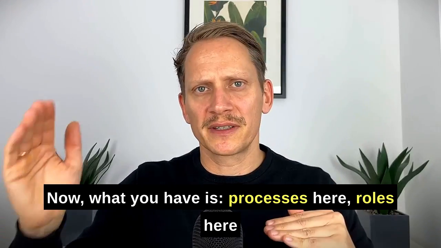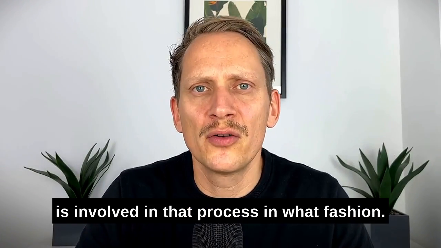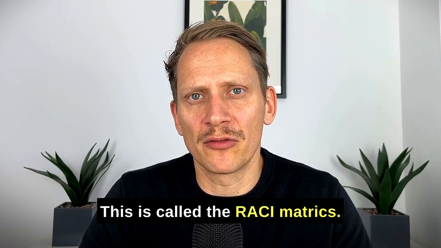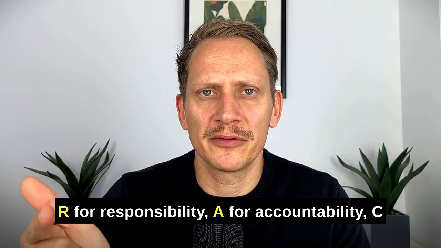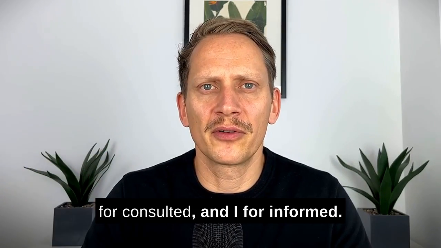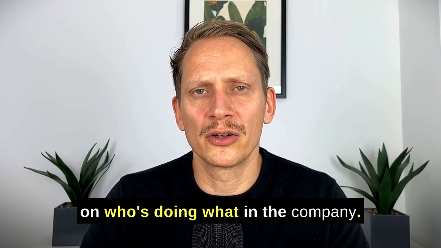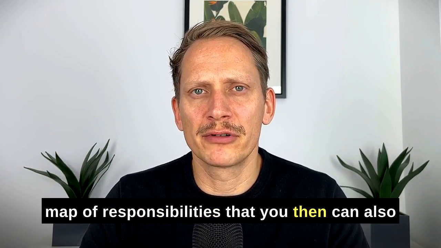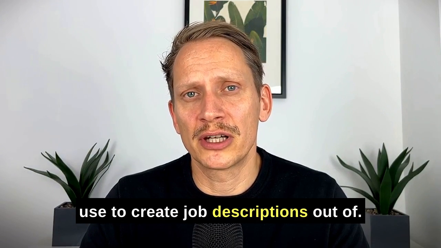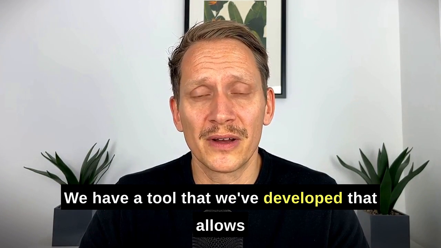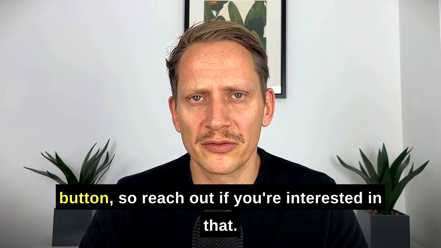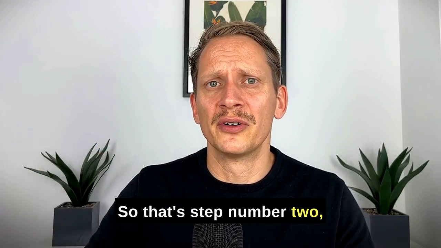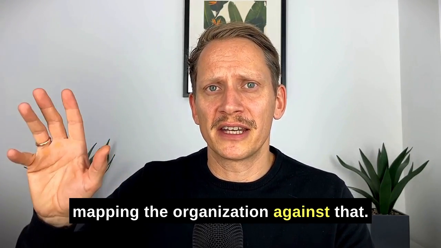Now what you have is processes here, roles here, and now in the cells you can define who is involved in that process in what fashion, right? So this is called the RACI matrix: R for responsible, A for accountable, C for consulted, and I for informed. And it will help you really get clarity on who's doing what in the company. The outcome of that is a clear map of responsibilities that you then can also use to create job descriptions out of. We have a tool that we've developed that allows you to do that with the click of a button, so reach out if you're interested in that. But the RACI matrix is a great tool to really get the clarity. So that's step number two, mapping the organization against that.